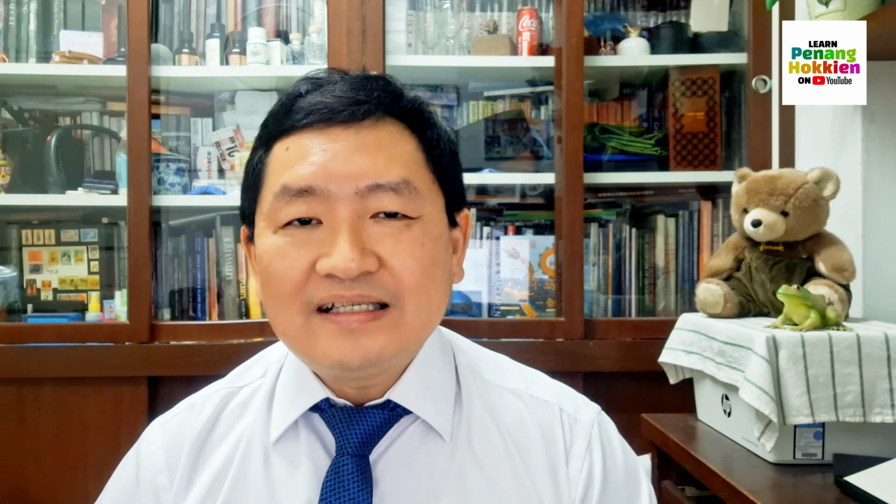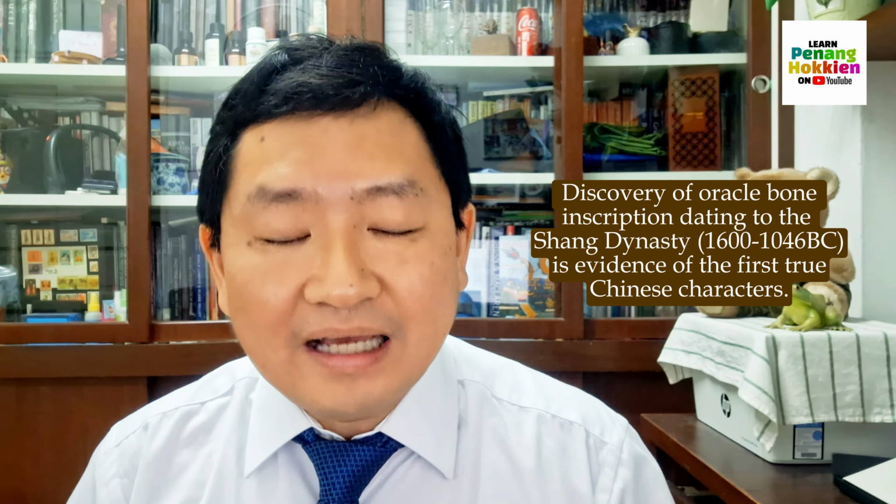For the development of Chinese characters, we can trace all the way back to over 6,000 years ago. 6,500 years ago, archaeologists have uncovered the earliest form of writing system in the Far East. However, the first actual characters that would be the prototype for the later Chinese characters came about in the Shang dynasty, which is between 1,600 BC to 1046 BC.